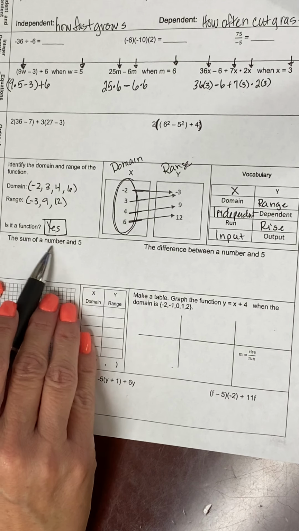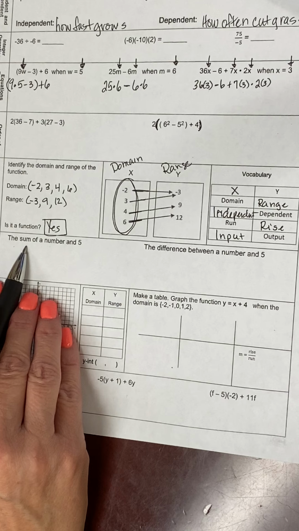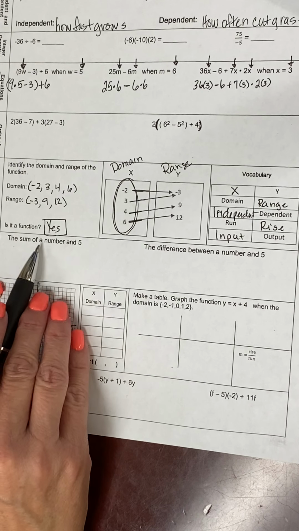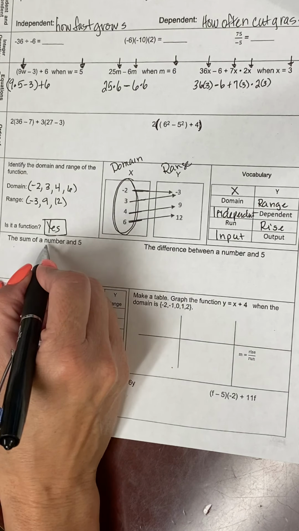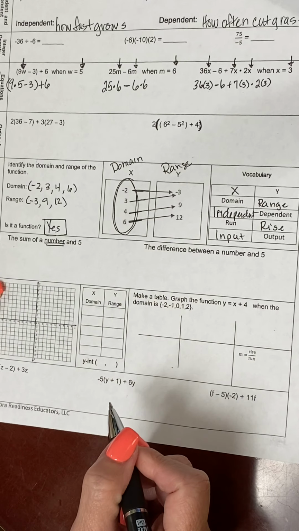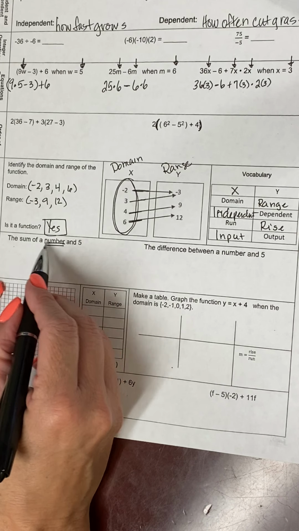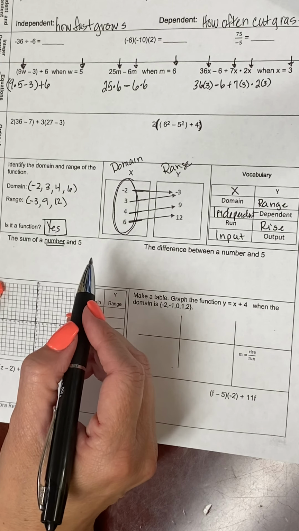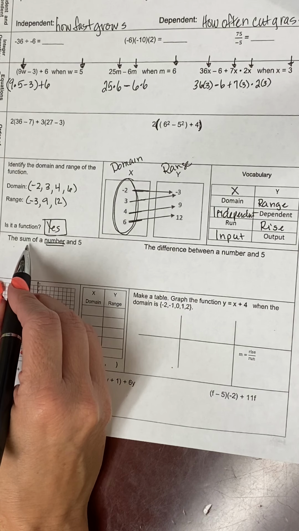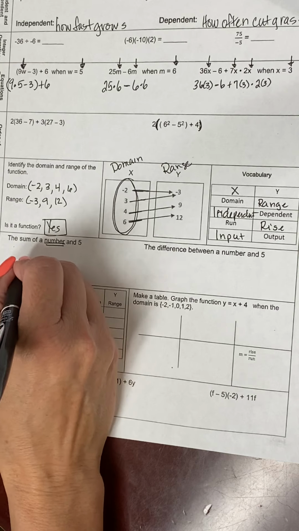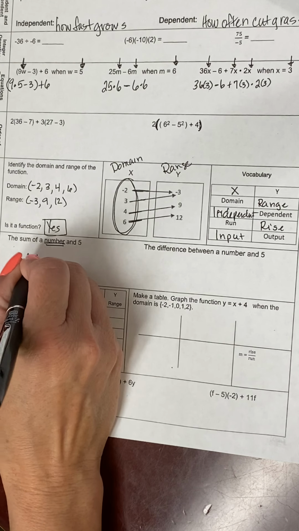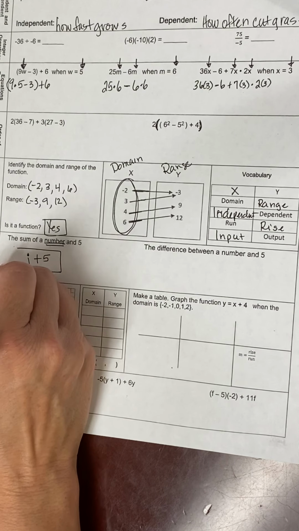The sum of a number and 5. That means I'm going to add. A number didn't give us a number, so that means it's a variable. When it says a number, you can put just about any letter you want. We know we're adding the sum of a number and 5. Let's go ahead and use the number j plus 5, because I'm adding.